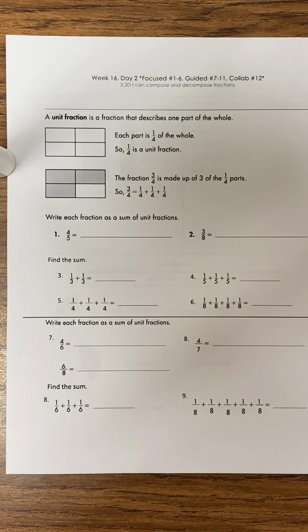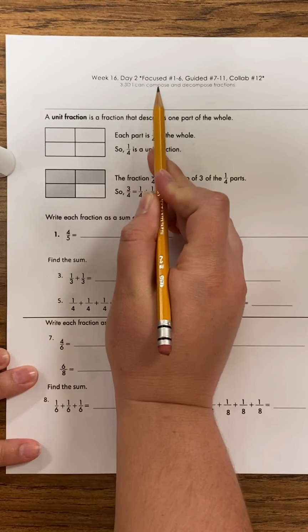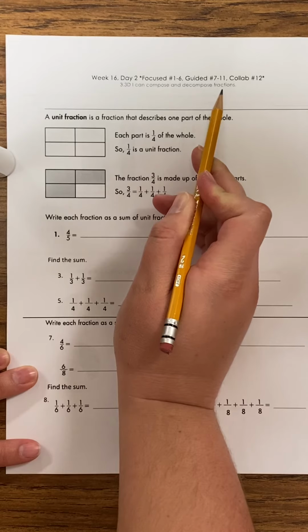Good morning, boys and girls, and welcome back to math. So today we are continuing our lesson on understanding fractions. So why don't we go ahead and get started with today's target. I can compose and decompose fractions.